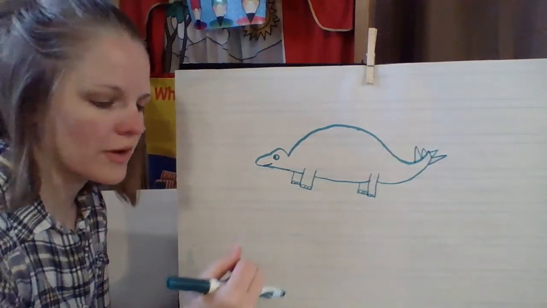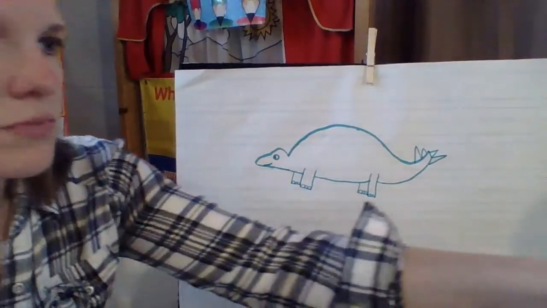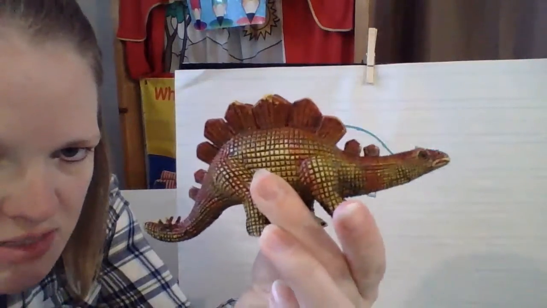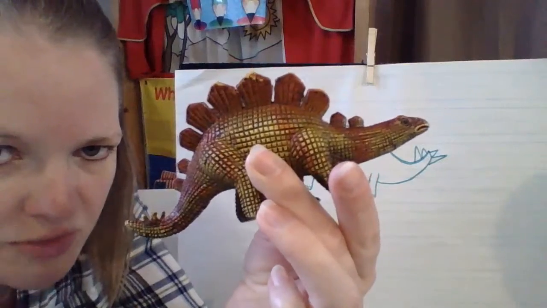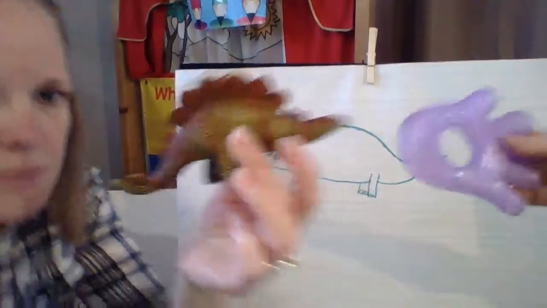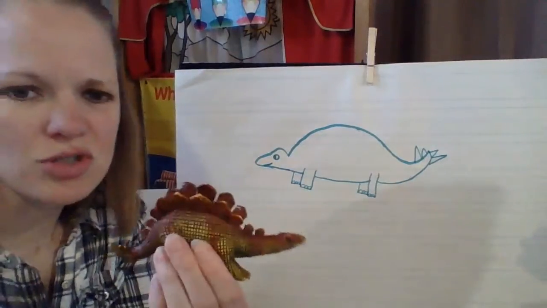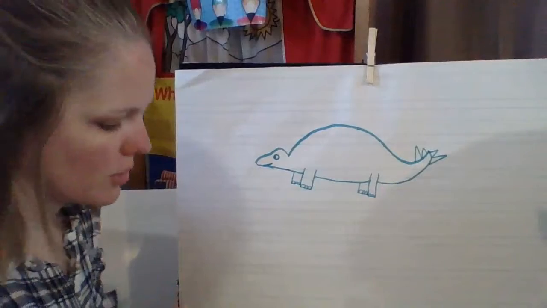Bring your Stegosaurus over here, Blaine. So if you look at a Stegosaurus, do you see how he's got plates at the top? They kind of look like houses, right? Okay, or like the top of a kite. You need to make a neck a little bit bigger. I know, my neck is too short, isn't it? That's okay. That's too late to fix it. Doesn't have to be perfect.